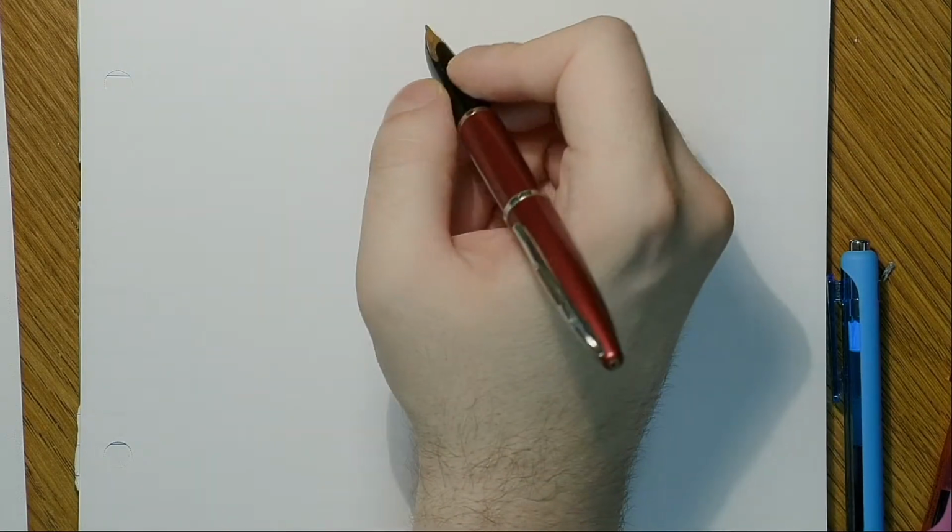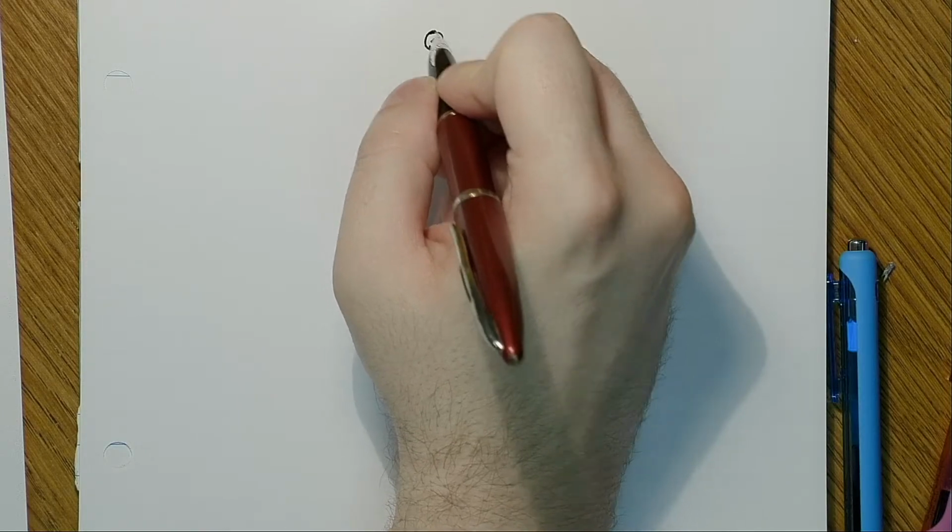Let's do page 5. Let's do some examples.